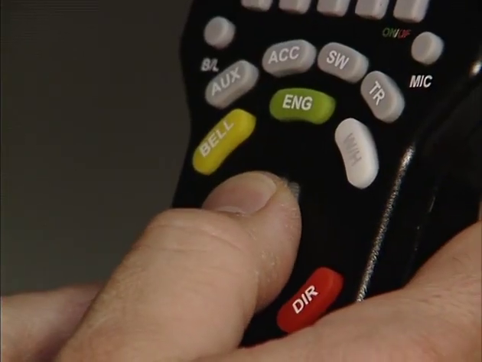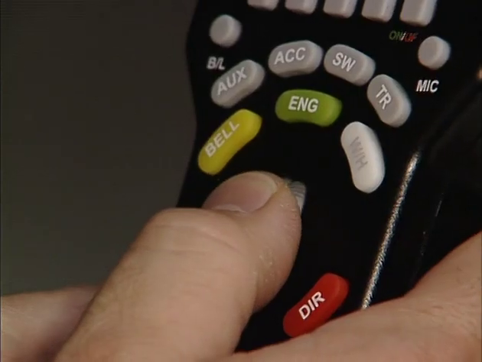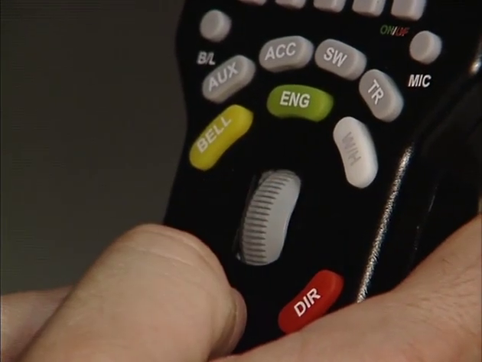Press the thumb wheel to select it. Allow a few seconds for the smoke unit to adjust to the new setting. You will notice a different smoke density. When you are satisfied with the smoke output, press the thumb wheel to return to the active engine control screen.